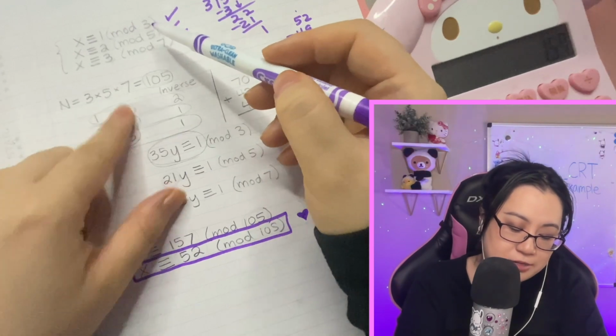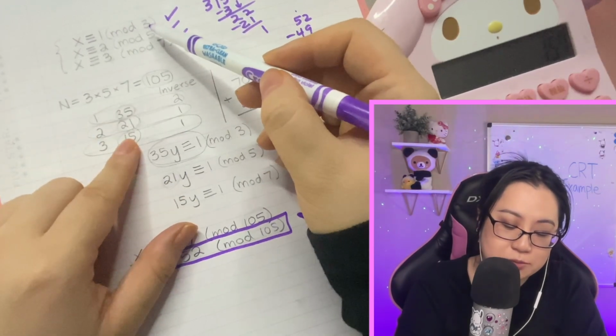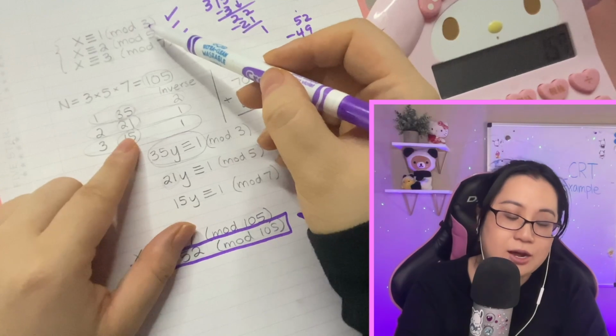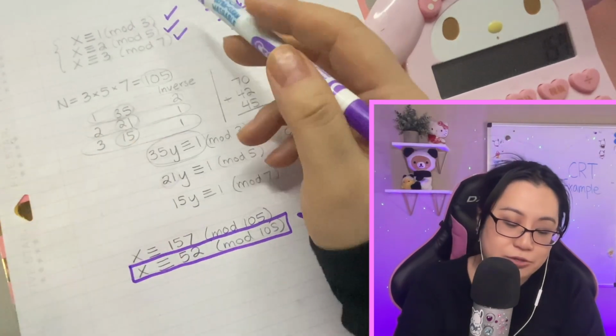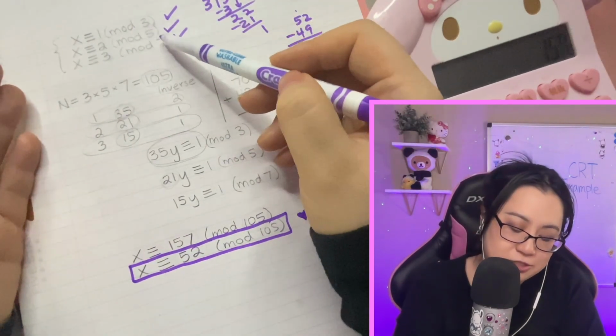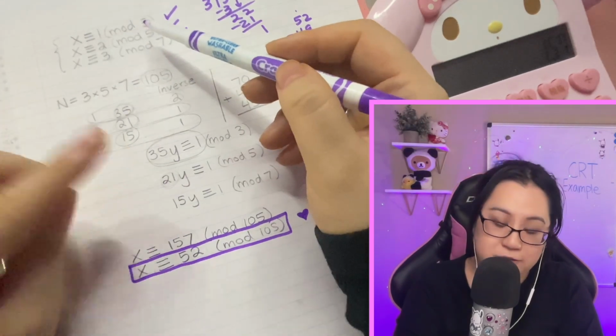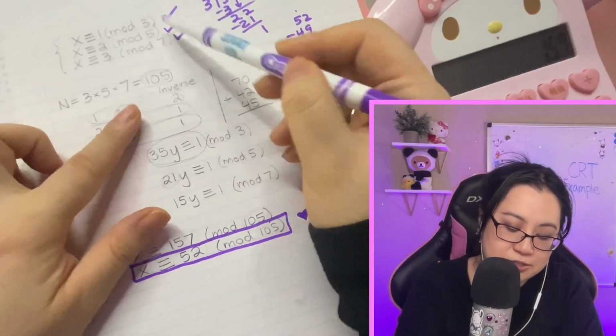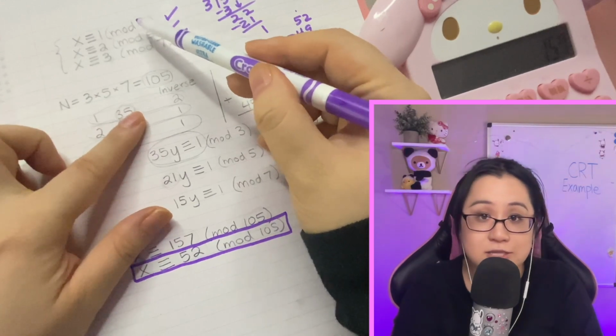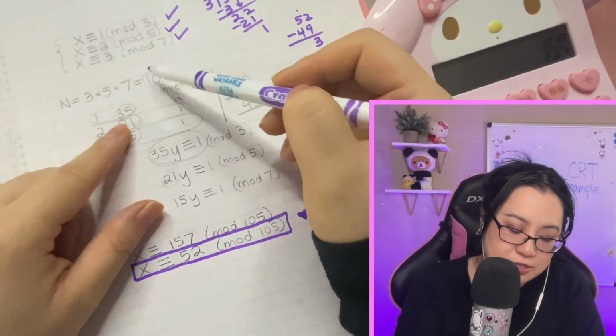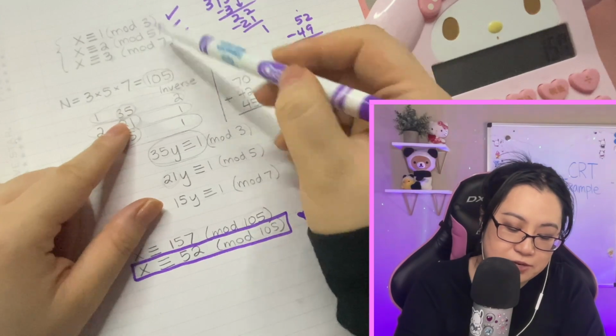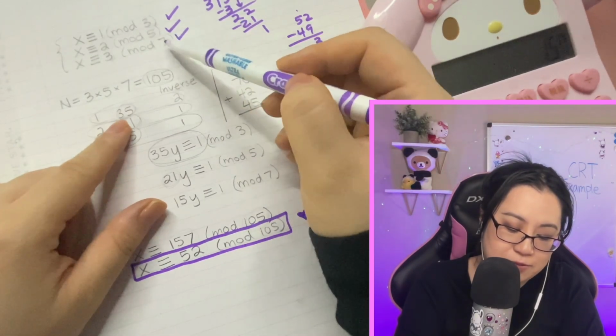Then for the next part, you're multiplying the other 2 moduli, or another way of saying that is to take the product and divide by the modulus that you're on. So in this case, 105 divided by 3 is 5 times 7, which is 35.